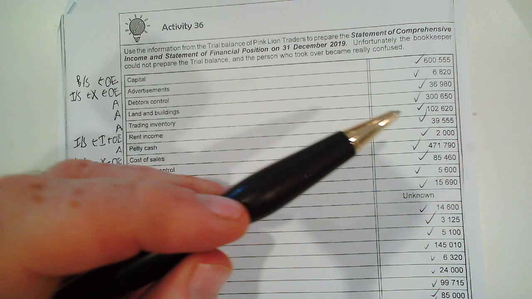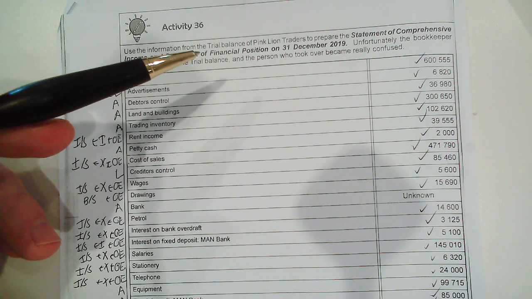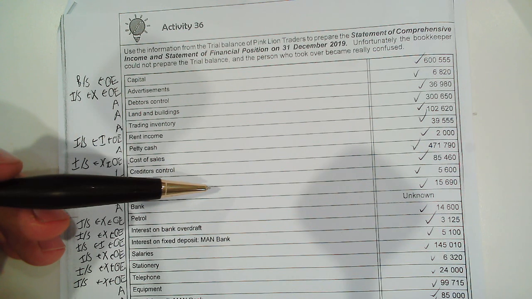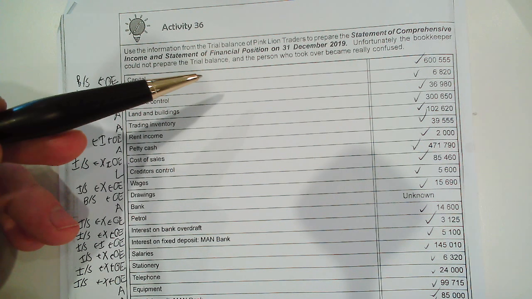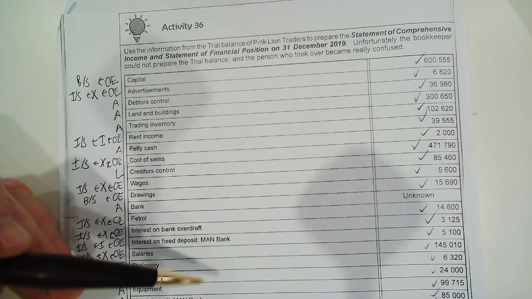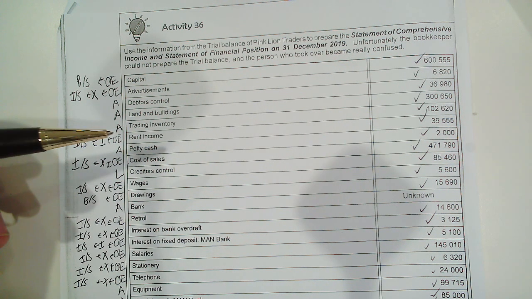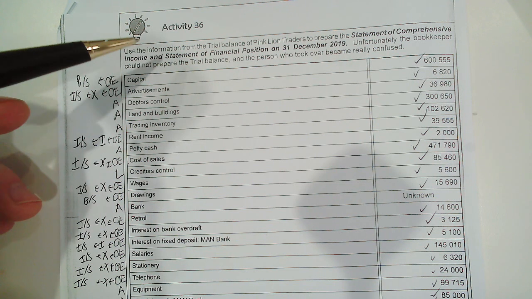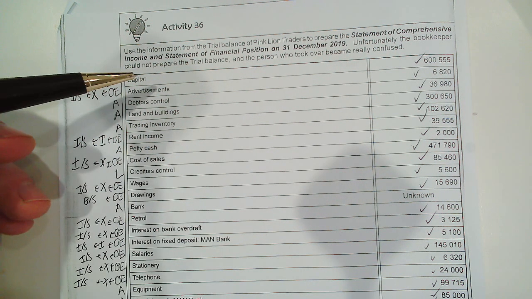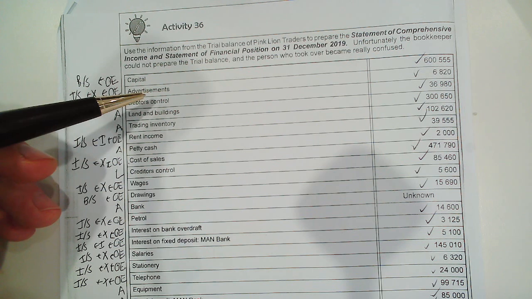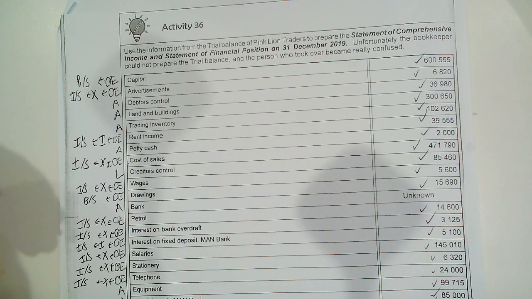When they give it to you like this, with activity 35, you have to have the debit and the credit side of the trial balance. You must make sure that it balances and has the same balance before you start doing your income statement and balance sheet. When you only have the one column here, I'll show you at the end how to get to that missing figure.